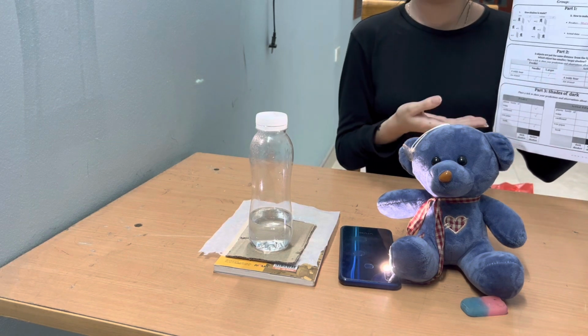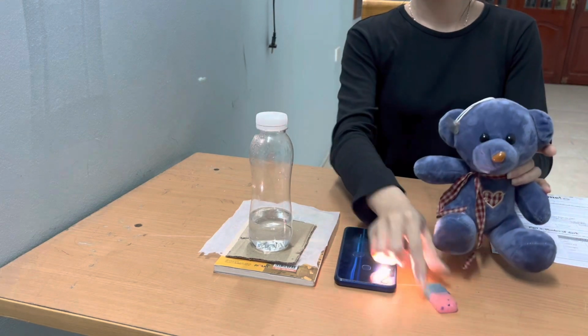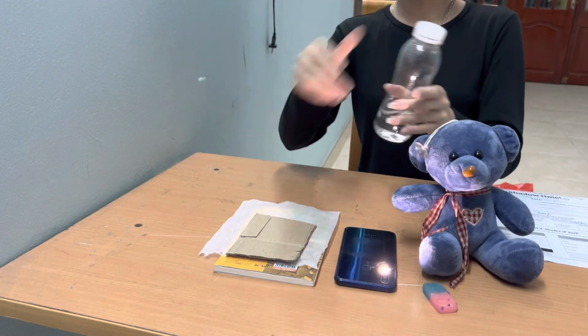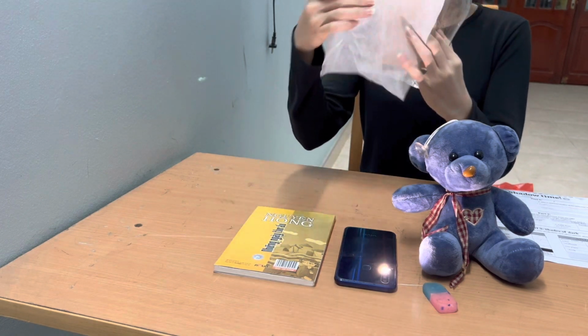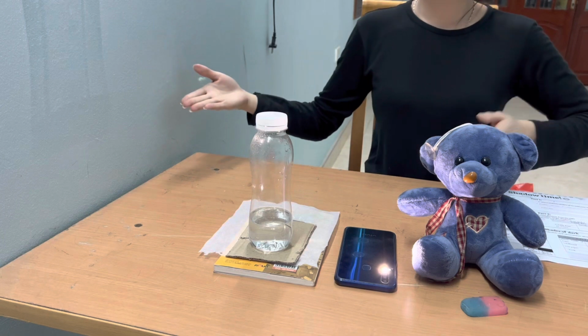Here are the materials used in this experiment. I have a teddy bear, an eraser, and a flashlight for the first and second parts. And I have a plastic bottle of water, a card, a wax paper, and a book for part 3. And the wall is where the shadow forms.